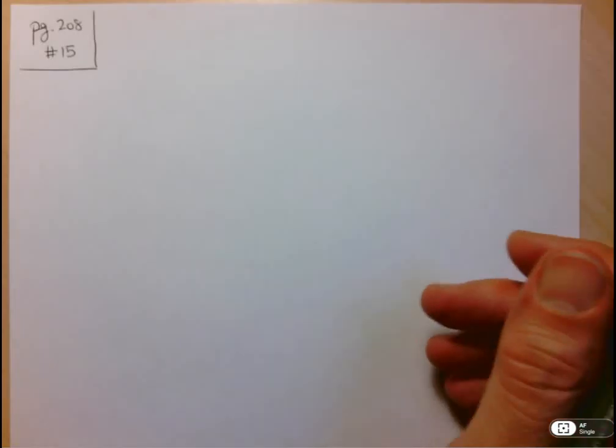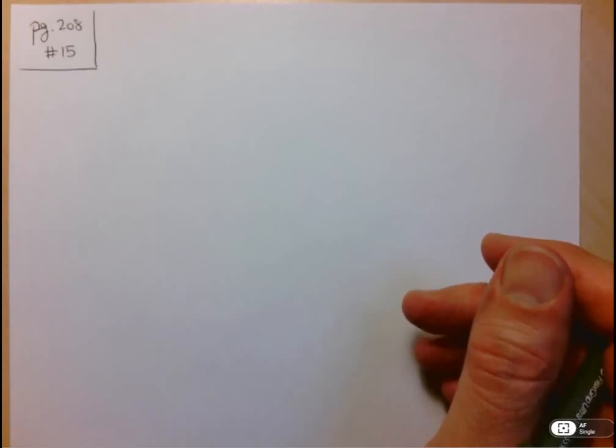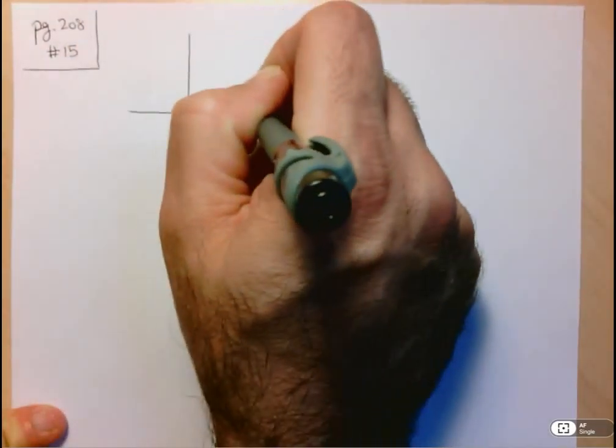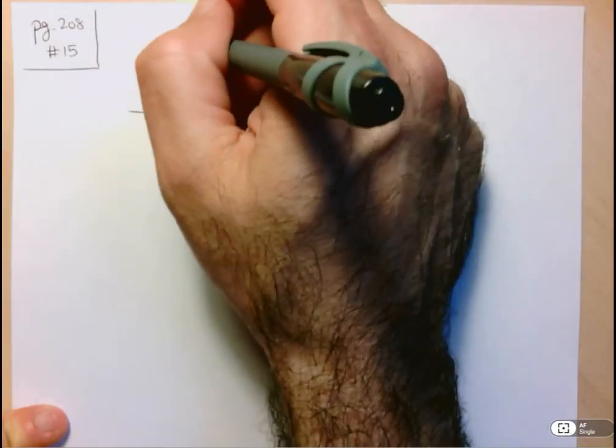Hi folks, we're going to take a look at page 208, number 15, and it says determine the minimal distance from the point negative 3, 3 to the curve given by y equals (x minus 3) squared. Okay, so again, as I do pretty much in every one of these questions, first thing I want to do is set up a diagram, and in this case, this is an analytic geometry problem.